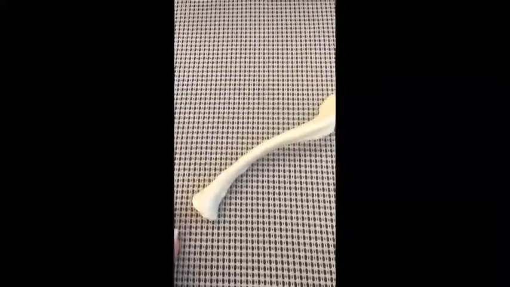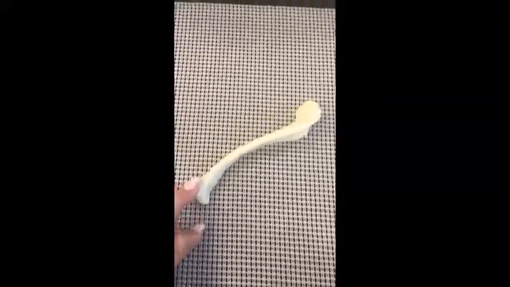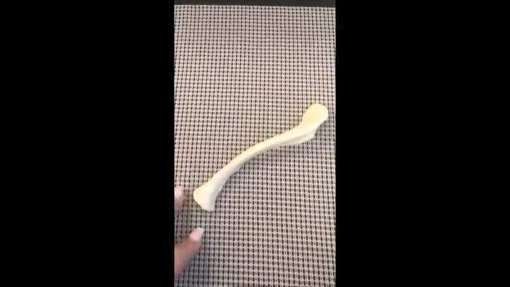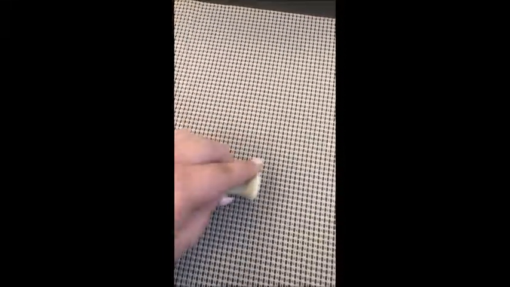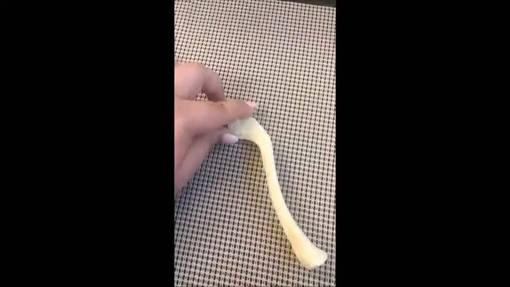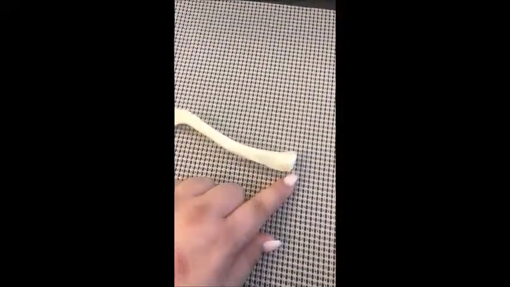Here we have a clavicle, which is also known as a collarbone, and it spans the difference between the acromion of the scapula and the manubrium and the sternum. So the sternal end, which is this part, articulates with the manubrium, and the acromial end articulates with the scapula. So this articulates with the scapula, and this articulates with the sternum.